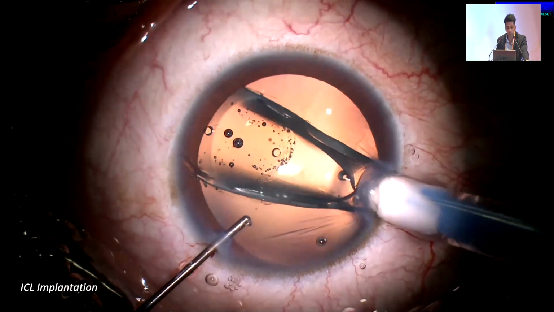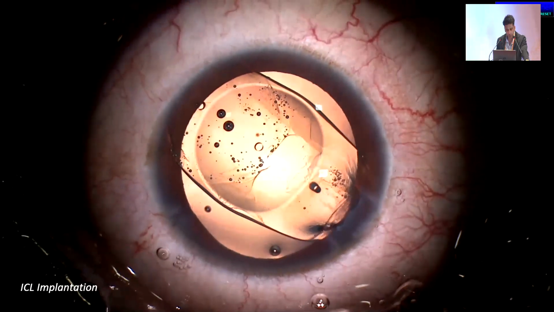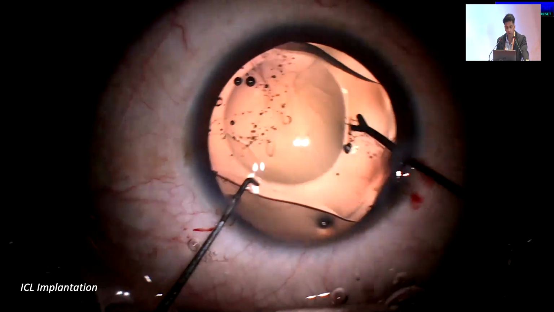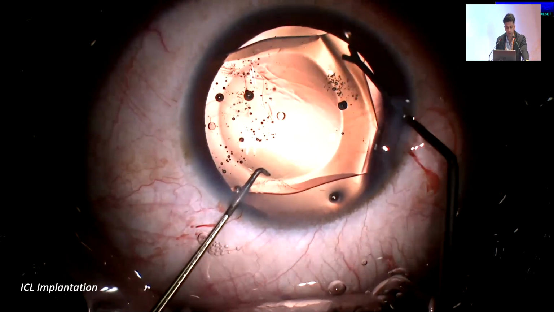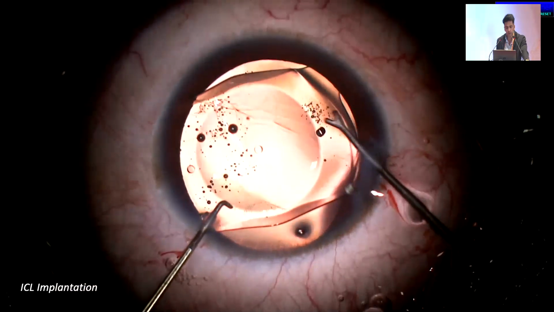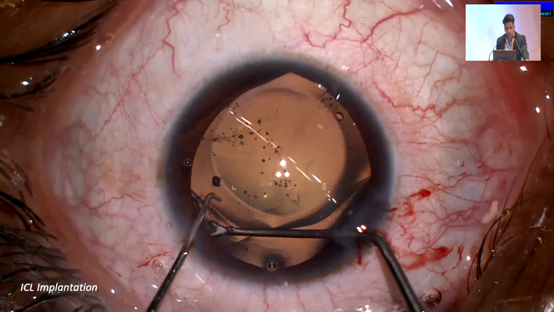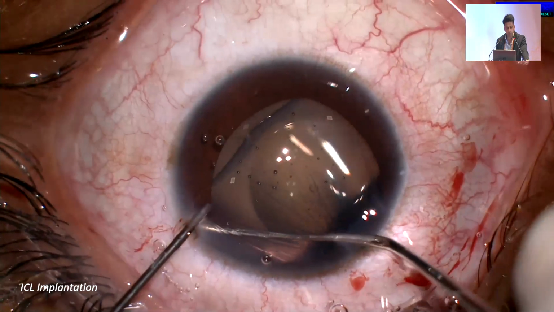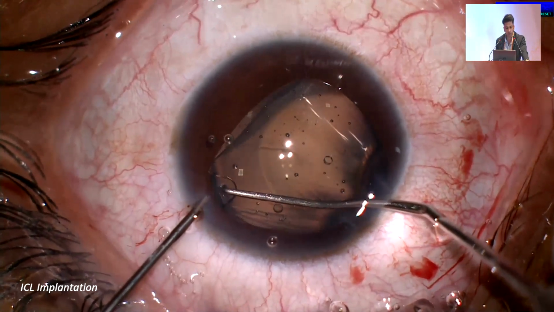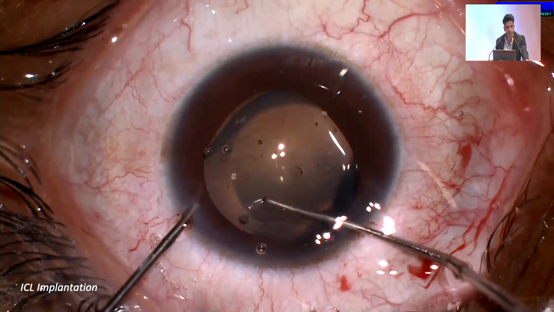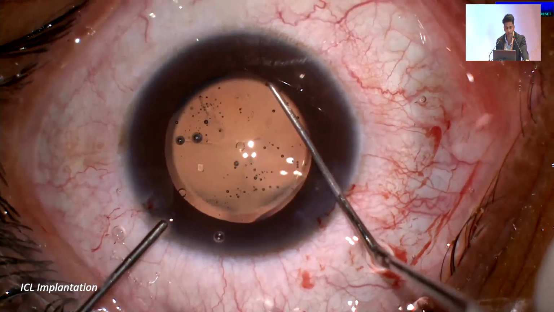So as you're going along, make sure that you're doing it slowly, ensuring that your orientation holes are in the bottom right, as you can see here. And now the footplates are lodged under the iris. The fourth one is always a little more tricky, so what I try to do is flip it on itself, and it rolls back under the iris.